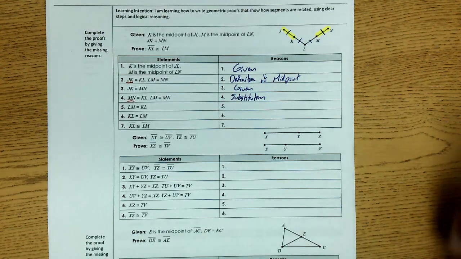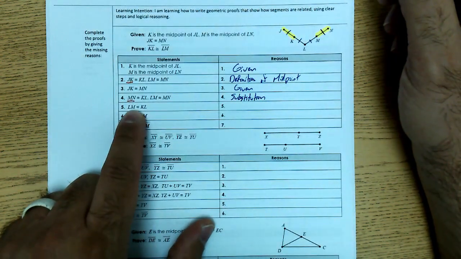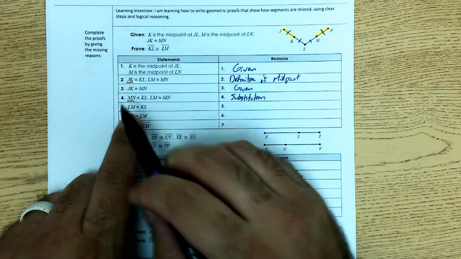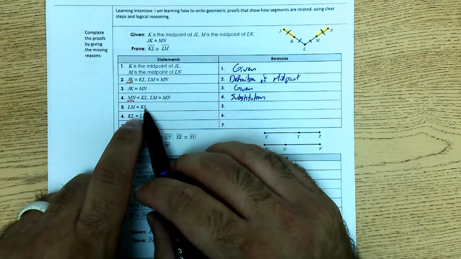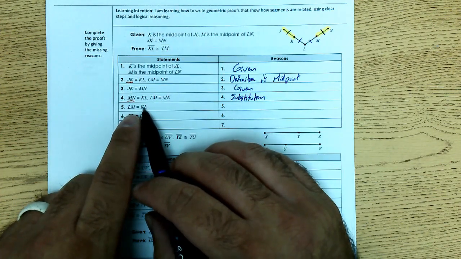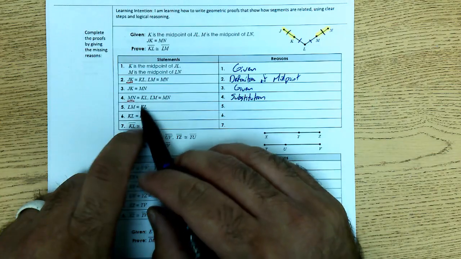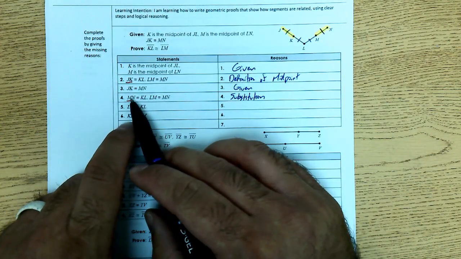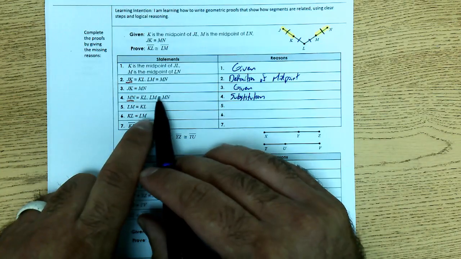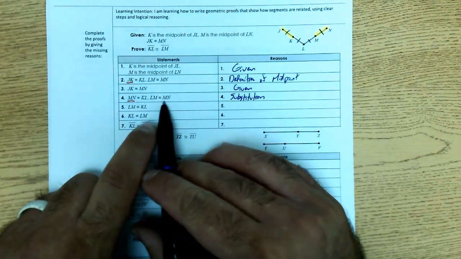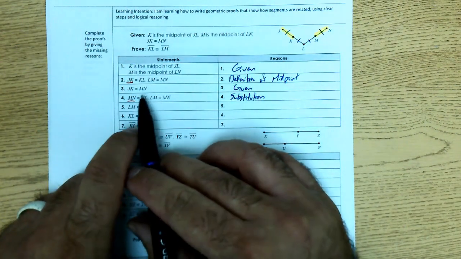All right. So now we have LM is equal to KL. So let's see what we can figure out. We have KL right above us, so that might be helpful, but that's an MN. Okay. Let's take a look where else. Is there anything that's the same between these two statements?